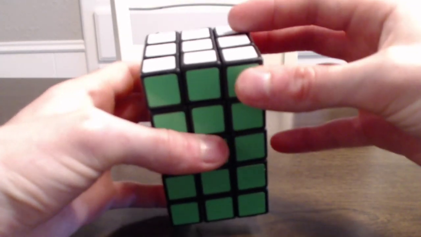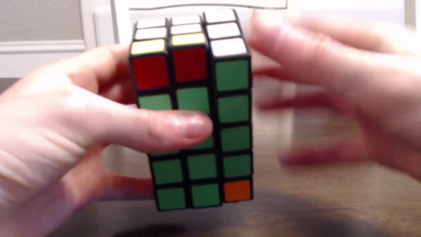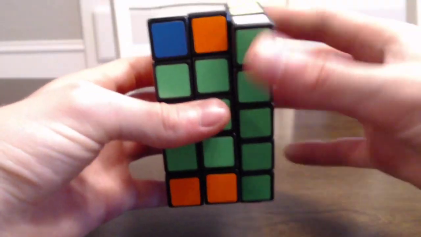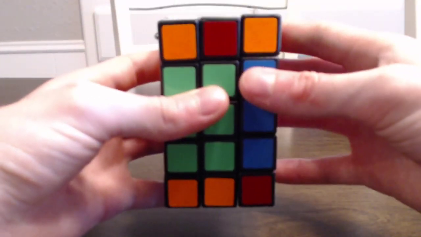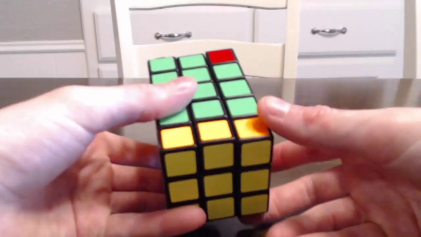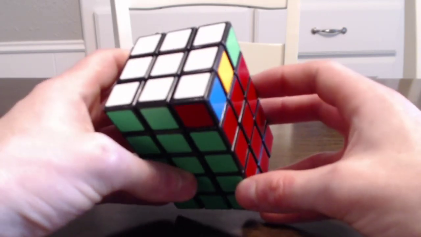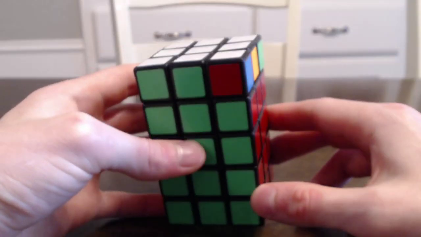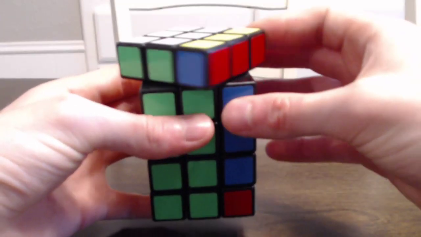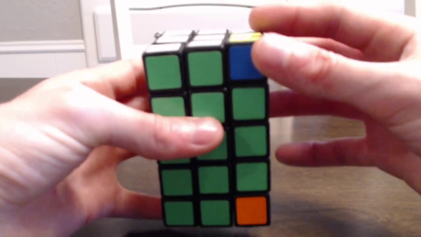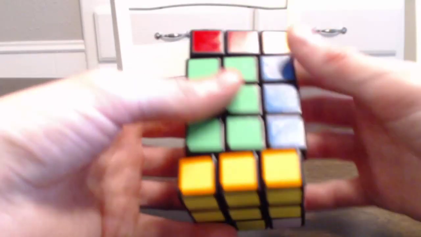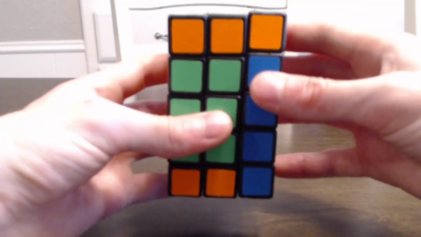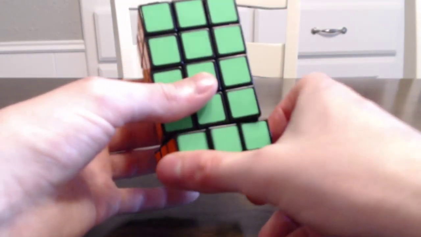Goes like this. R2, U, R2, U prime, R2, U prime, D, R2, U prime, R2, U, R2, and then finish it off with a D prime. So as you can see, these two got swapped, and these two got swapped. And the algorithm again, R2, U, R2, U prime, R2, U prime, D prime, R2, U prime, R2, U, R2, and then D prime.